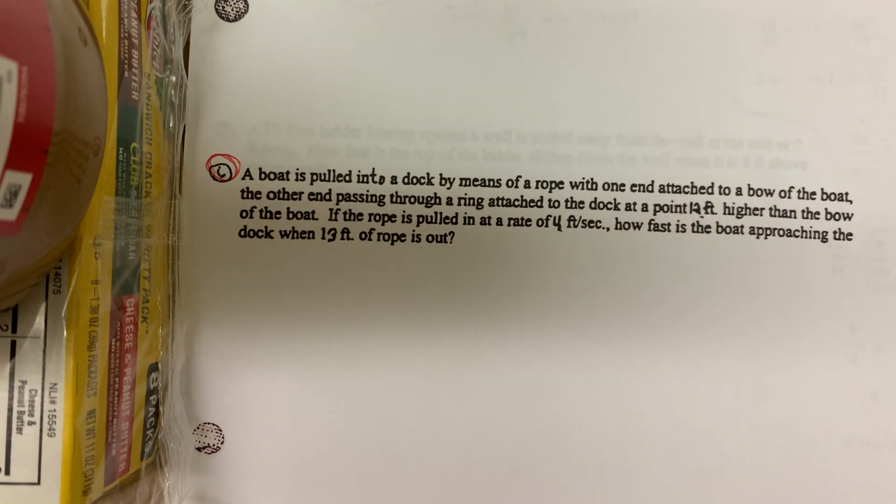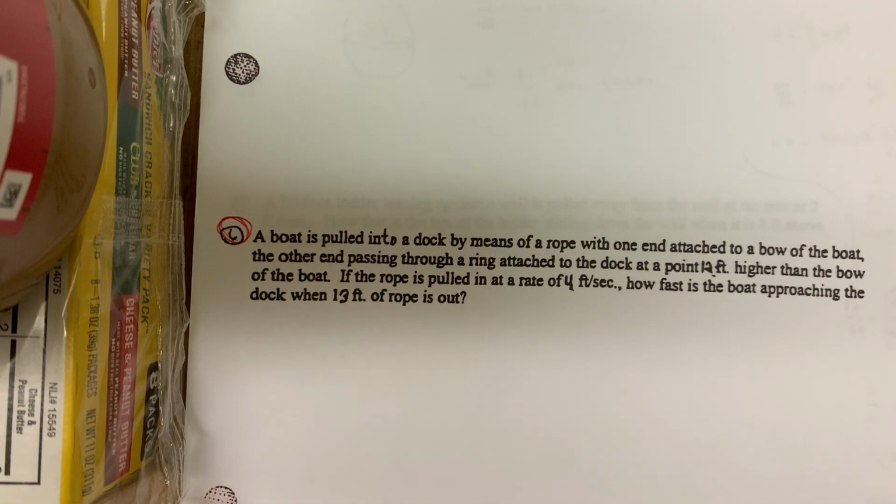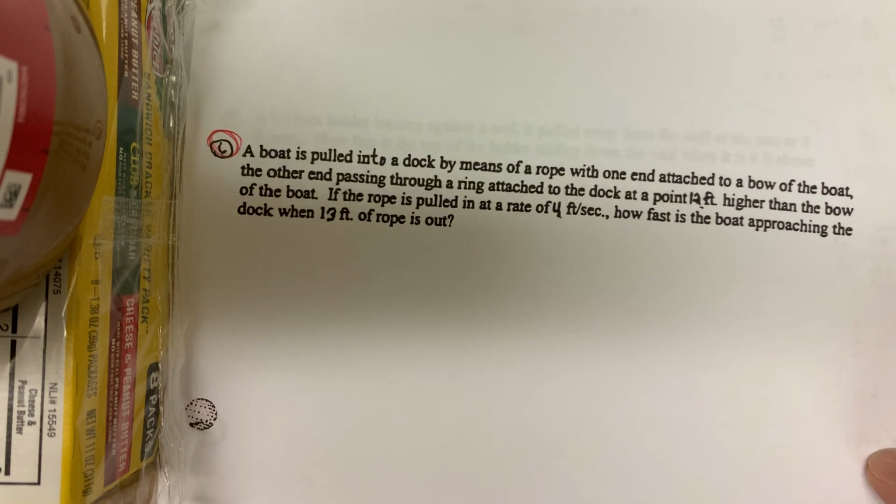A boat, it's my boat, is pulled into a dock by means of a rope with one end attached to a bow of the boat. Okay, the bow of the boat, what is that, the front of the boat? And the back of the boat is the stern. I'm not a big boating guy over here, but I know that port is left and starboard is right.